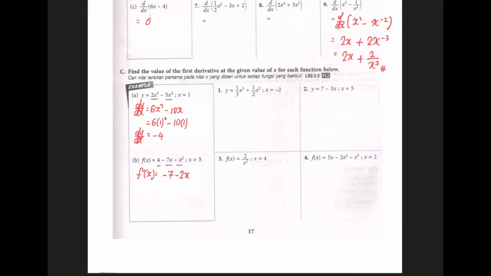Negative x squared becomes negative 2x. So I get this. Then they say x equal to 3, right? So you can put 3 like this also. You can put 3 here, and then you put 3 here as well. Then you count, you get negative 13. So like that.